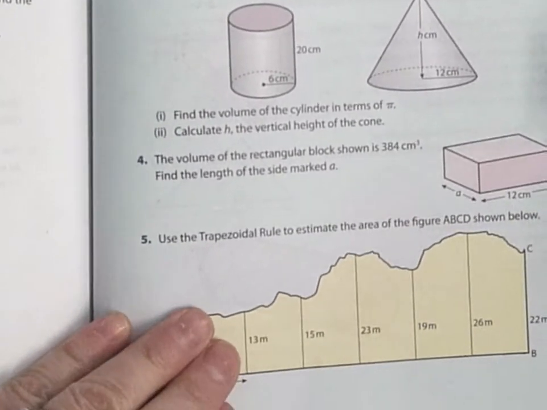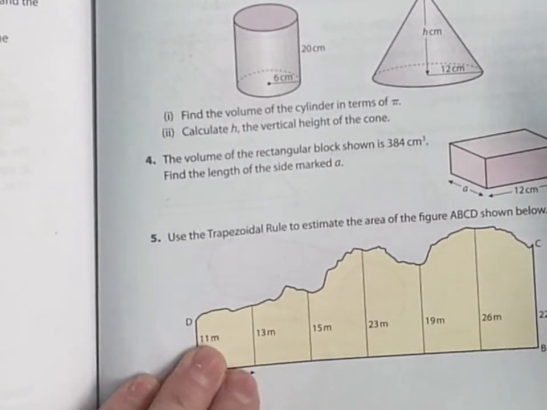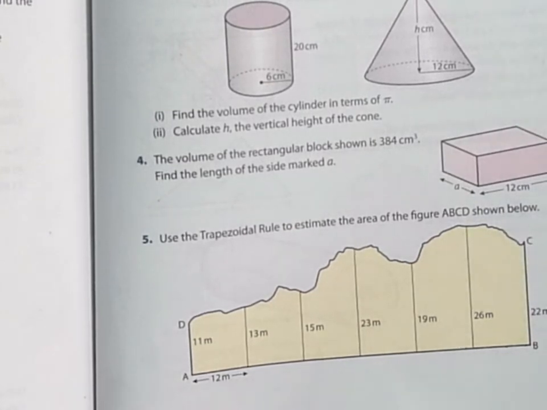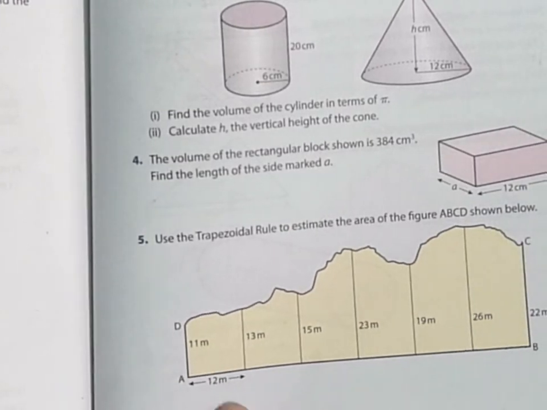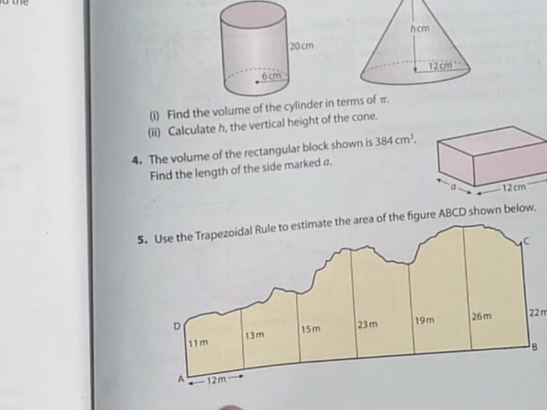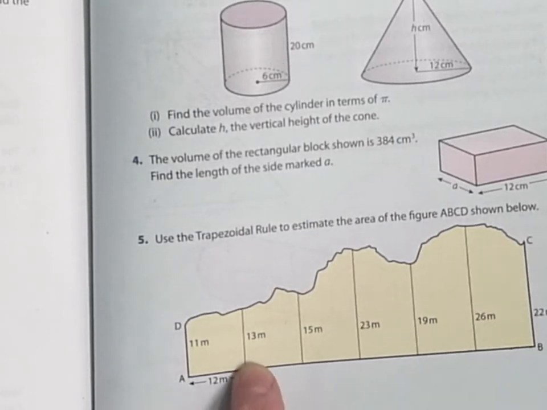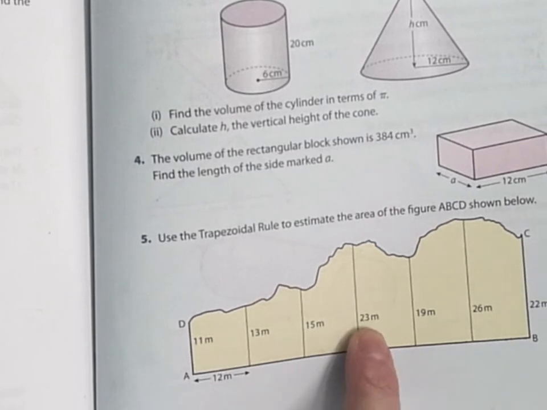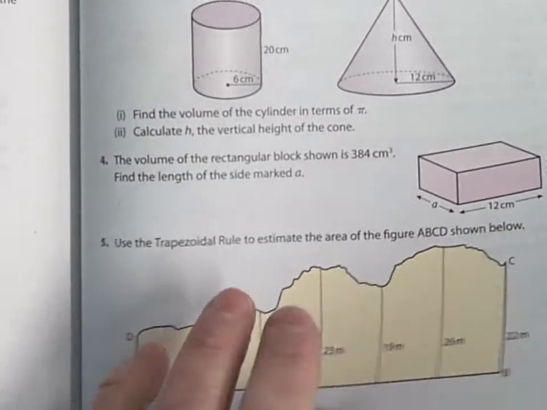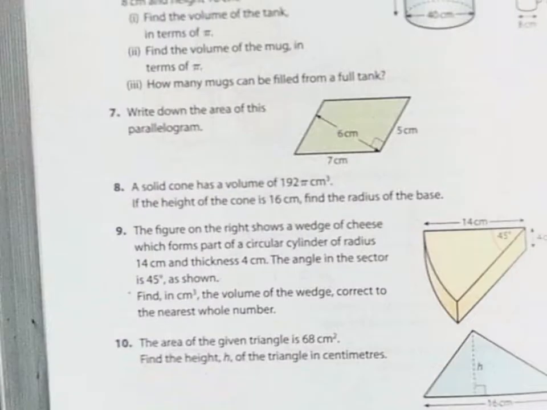Right, okay. Trapezoidal rule. Tell me what it is. H over 2. What's first plus last plus twice the rest? What's h? What's the first? What's the last? 22. And the rest are 13, 15, 23, 19 and 26. I'll leave it to you. Right, okay. Next one.